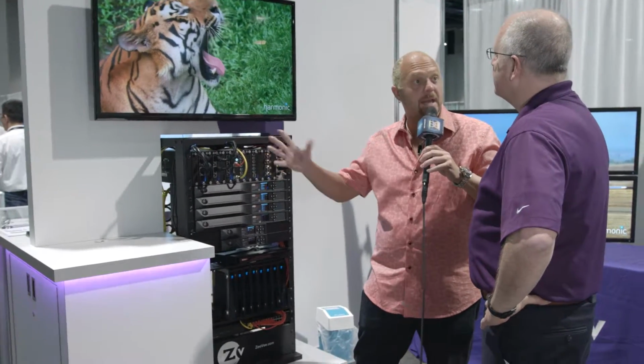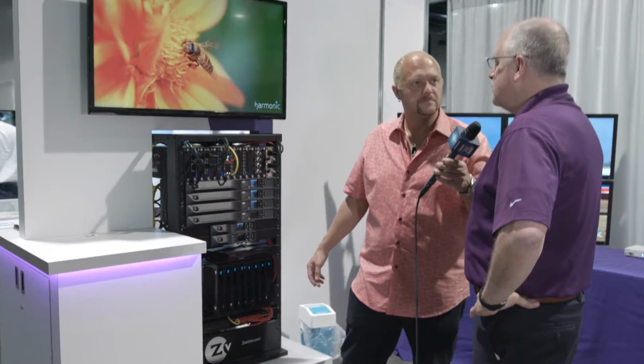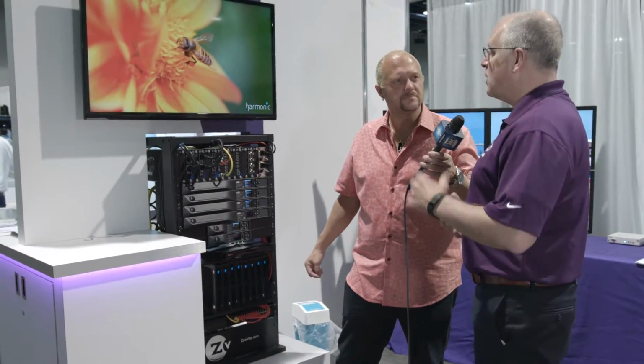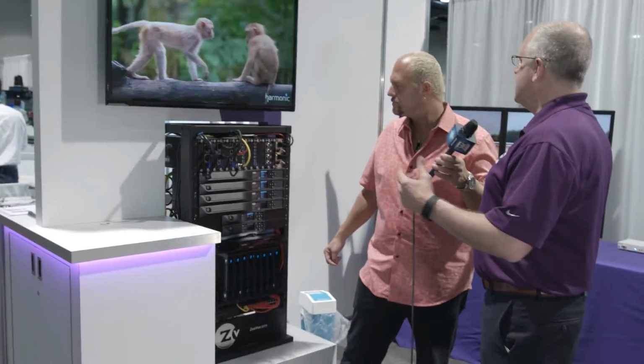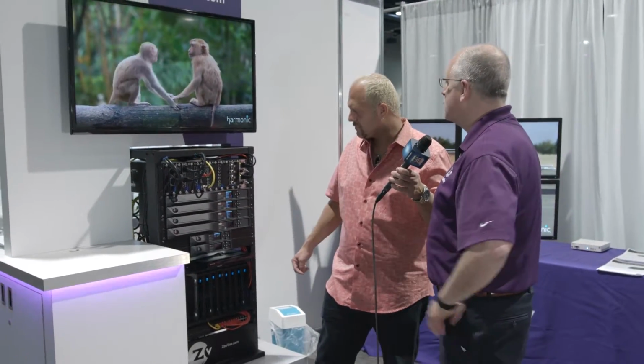So this would be called a head end, basically? Yeah, absolutely. It would be a head end. You'd see it in a hospital. You'd see it in a university where they're pumping out content to digital signage, all over, in a stadium for that matter, where it's going to the suites, it's going to the locker rooms, stuff like that.